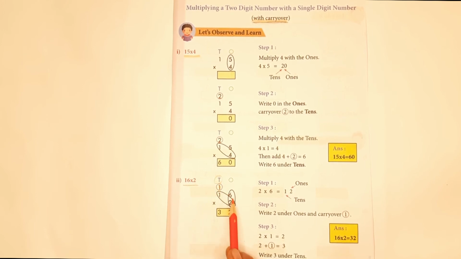Okay, now this is set. Now let's do the second part of the multiplication. The 2 with the 1s. So 2 into 1s are 2 itself. Now don't forget the 1 that is here. So now add that to the 2 we got. So 2 plus 1 is equal to 3 and the answer is 32.